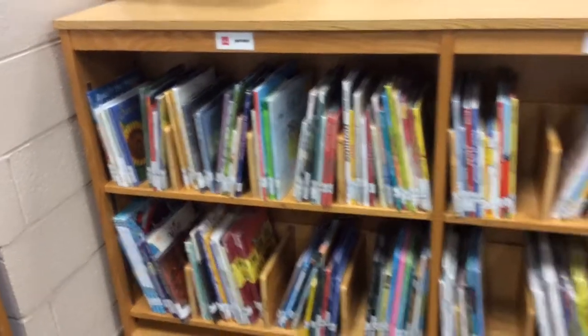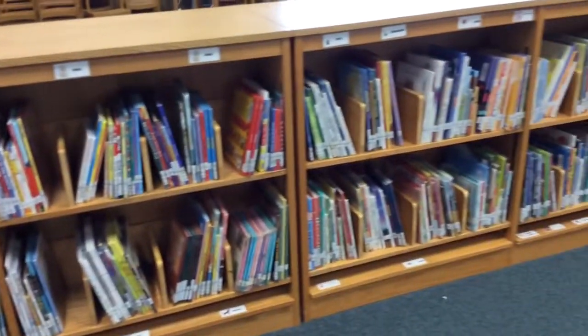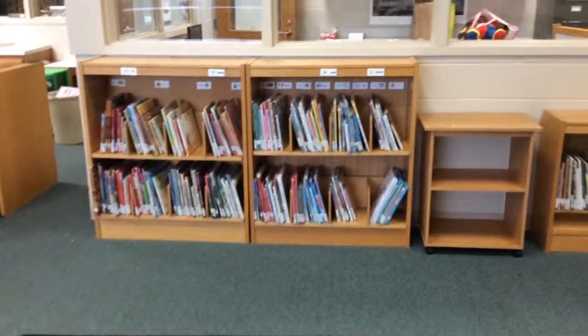So again, I think you'll see a lot more me posting about how this turns out next year, but I'm really hoping that what it will do is really empower our younger students to feel more confident in picking books on their own.